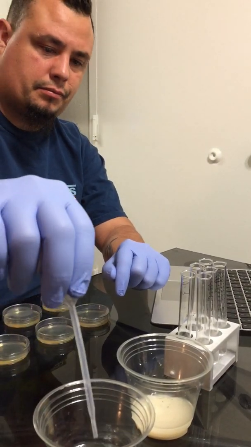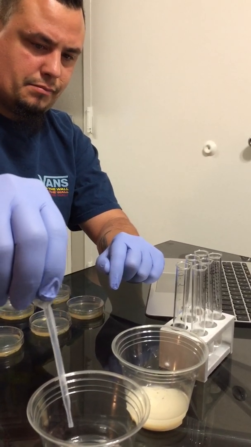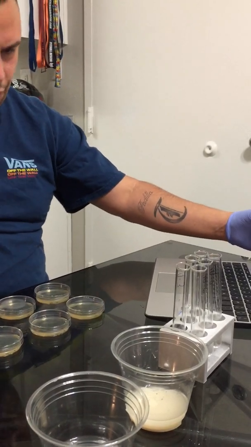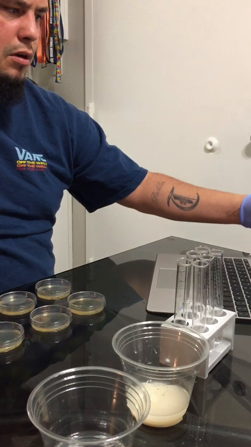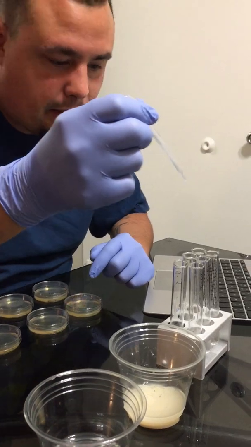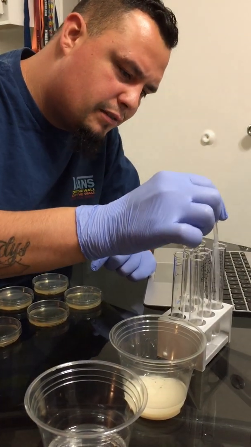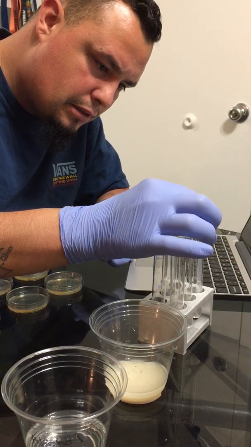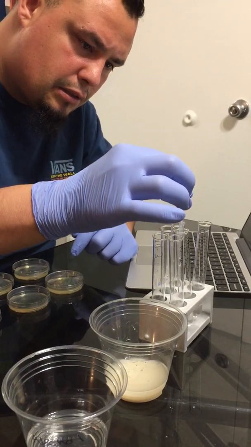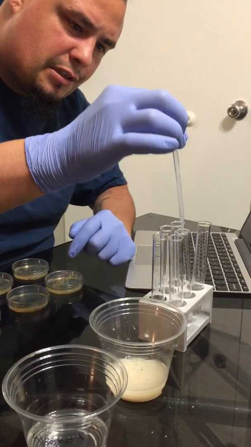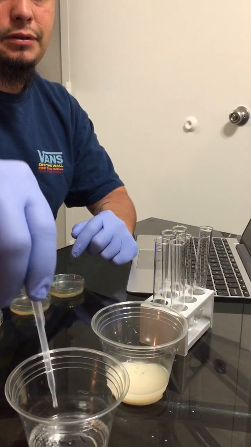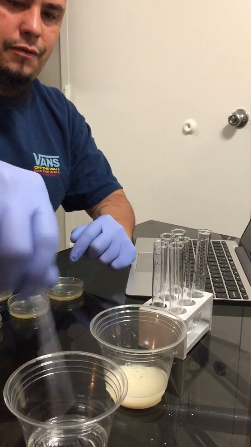Sterilize the pipette again. And we're going to repeat this process through all the tubes. This is going to go from 4 to 5. The balancing game with these tubes as well. So that was 4 into 5. This is the last transfer. We're going to go 5 into 6.